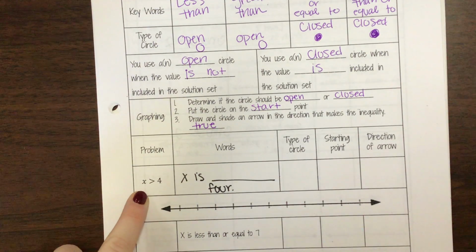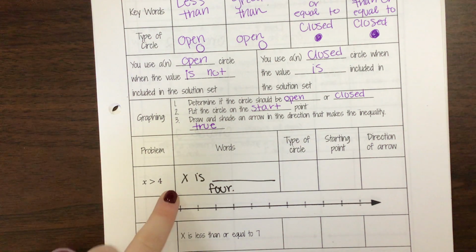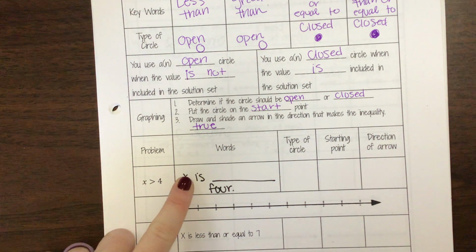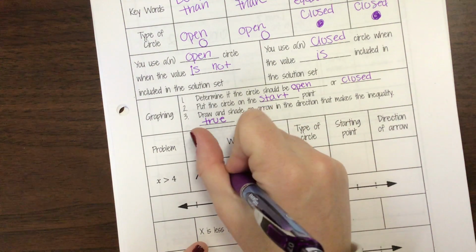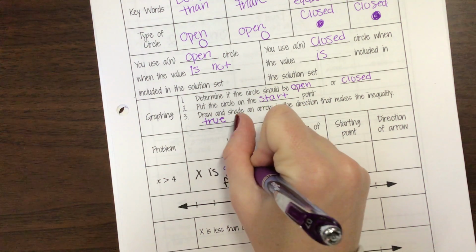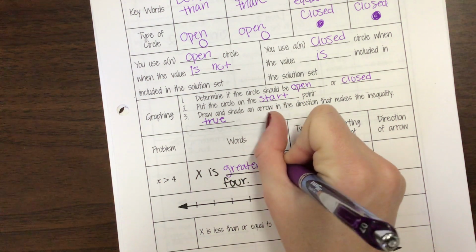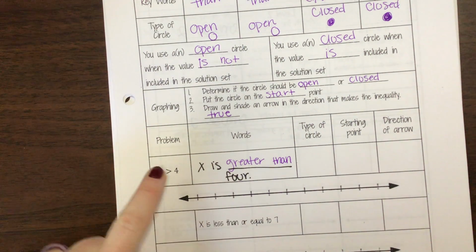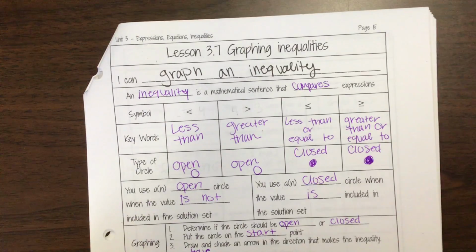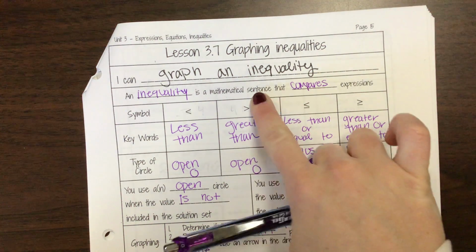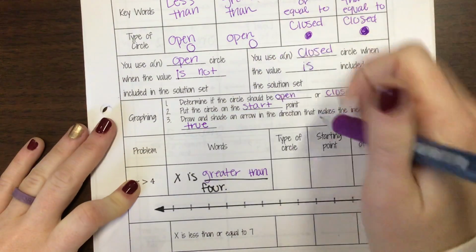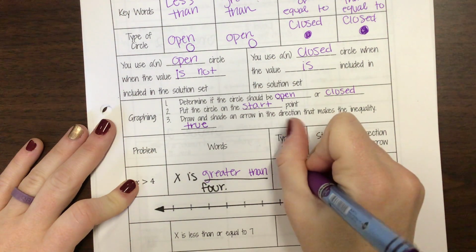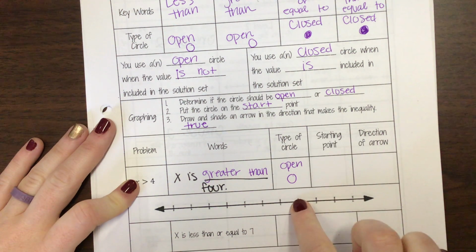So here we have x is greater than 4. So in words, that is x is greater than 4. Okay. It's a greater than symbol, which tells me I need an open circle. Okay.